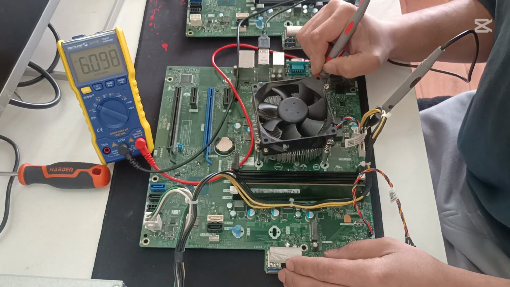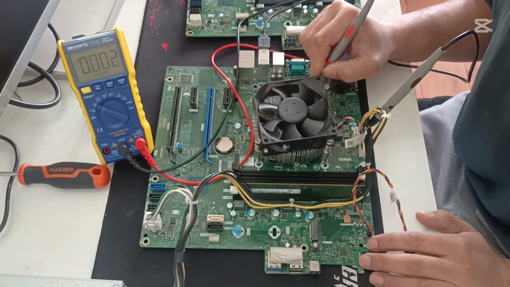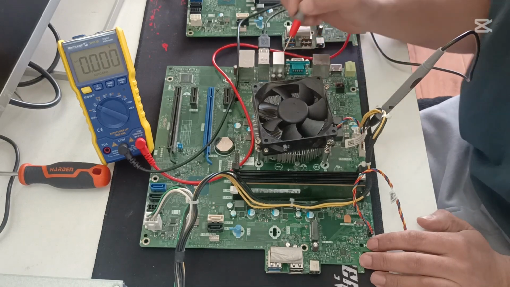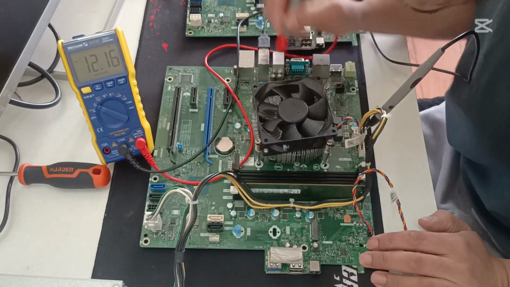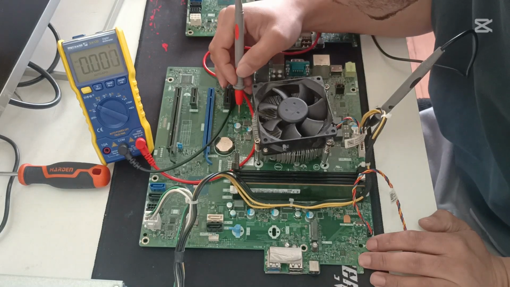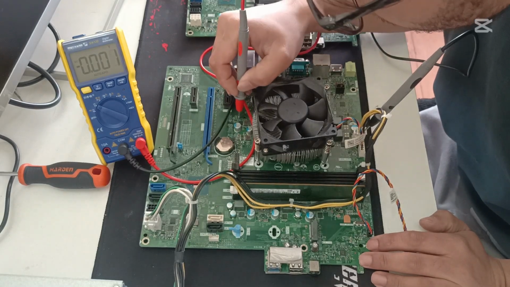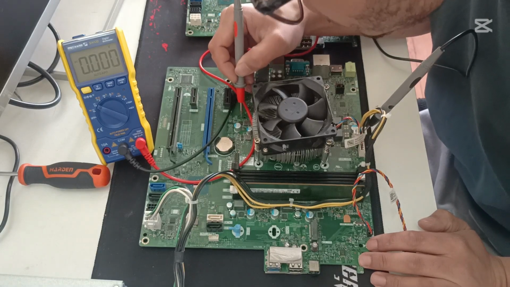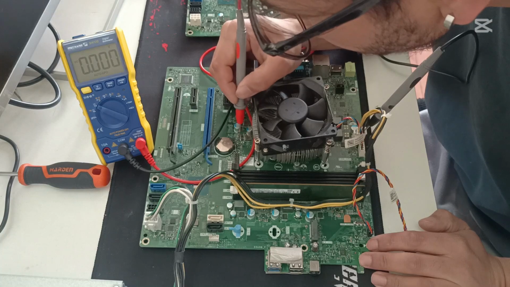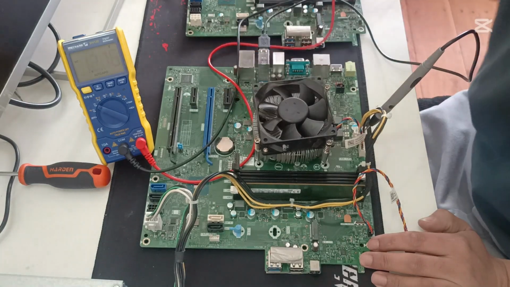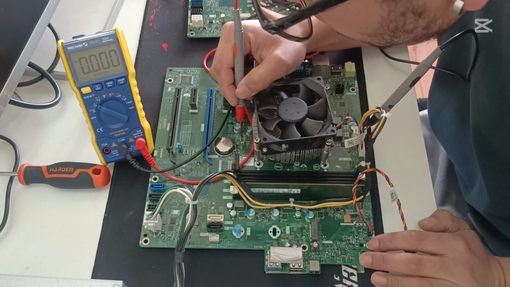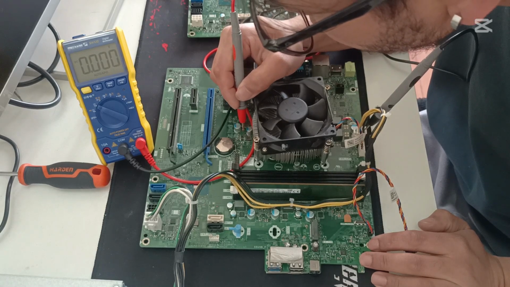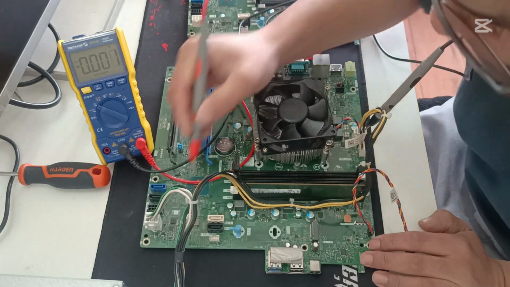This one is the second MOSFET. In the drain of the MOSFET you should get 12 volt only in the first MOSFET. This is the first MOSFET, and you can see out here there is no voltage, that is good. And here are 2 MOSFETs, and in this there is no voltage. Great.